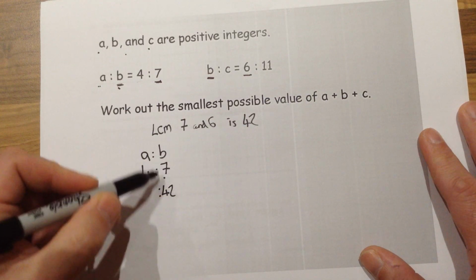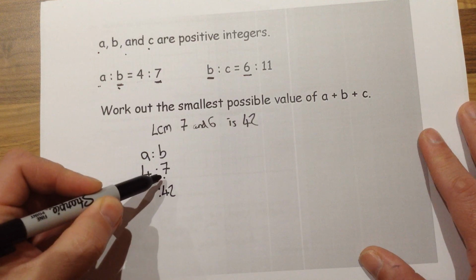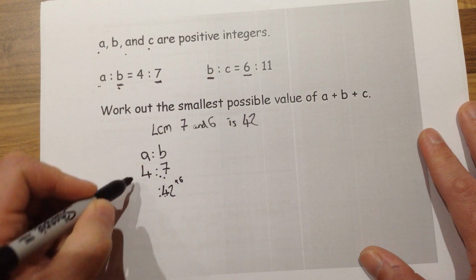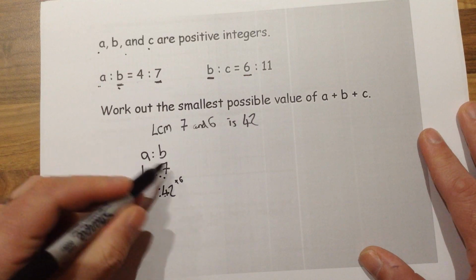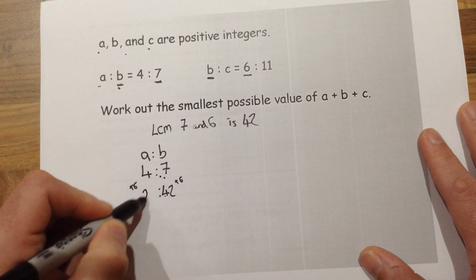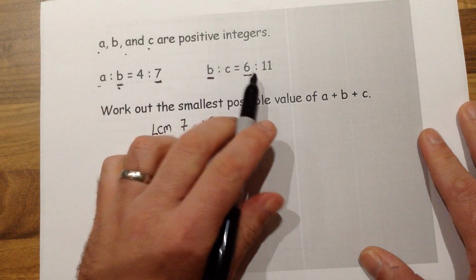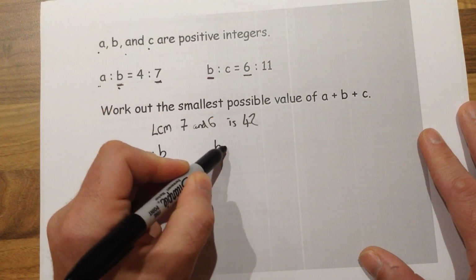I'll look at this and think, what do I need to do to 7 to make it into 42? I've timesed it by 6. So I have to do the same to this, otherwise I'm changing the ratio. So A is 24. Same with this ratio over here. I rewrite the ratio.